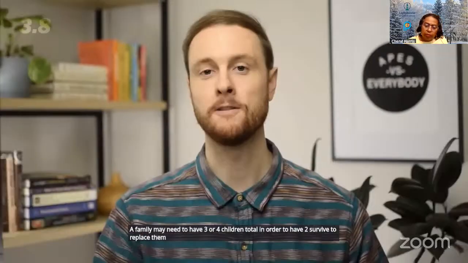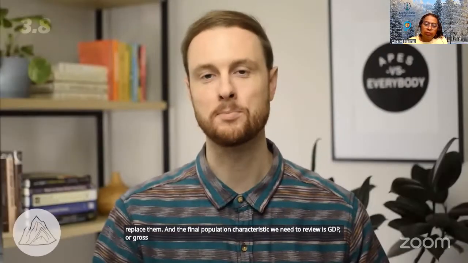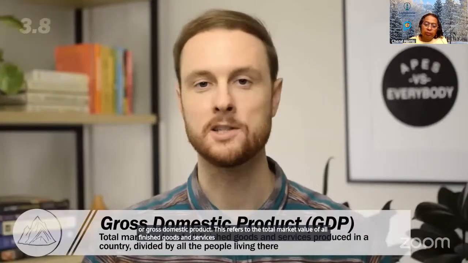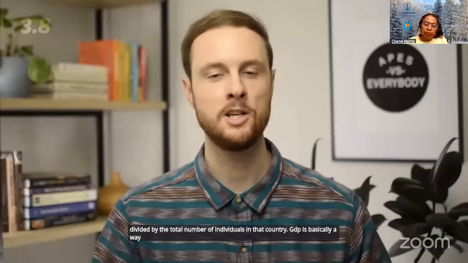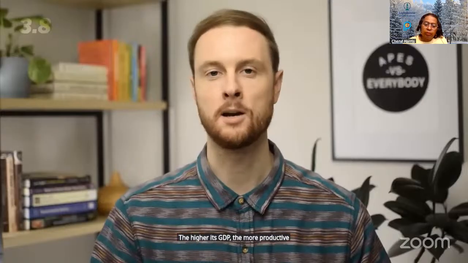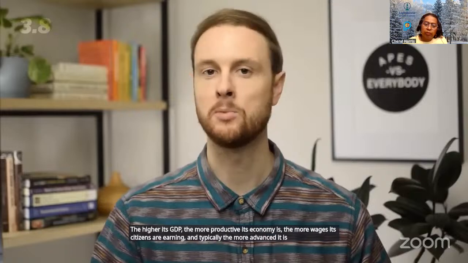And the final population characteristic we need to review is GDP, or gross domestic product. This refers to the total market value of all finished goods and services a country produces, divided by the total number of individuals in that country. GDP is basically a way of looking at how wealthy a country is. The higher its GDP, the more productive its economy is, the more wages its citizens are earning, and typically the more advanced it is from both a healthcare and an educational standpoint.